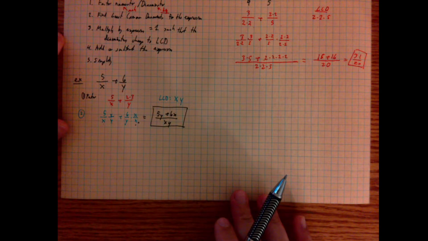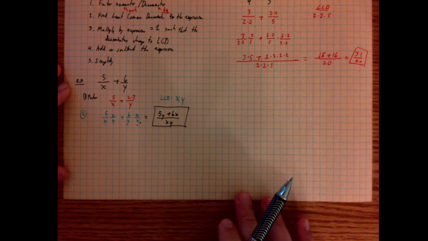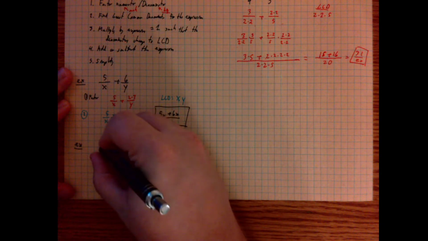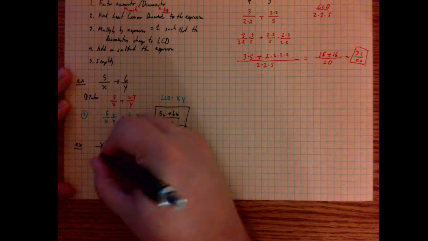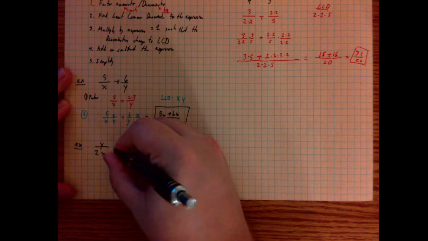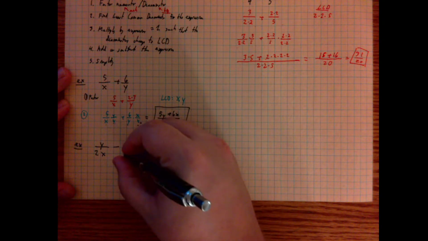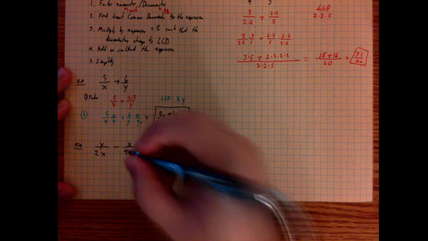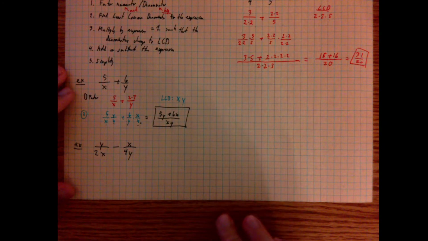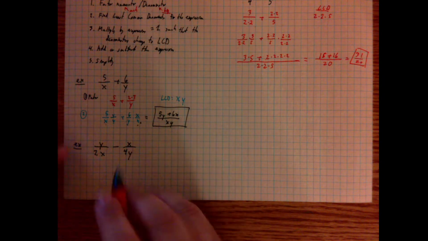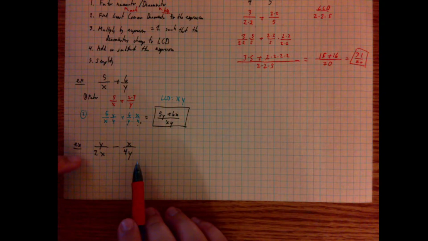Let's do one more simple example. In this case, my example is going to be y over 2x minus x over 4y. Okay, this is beautiful. All right. I want to see if I can factor any of this. It turns out factoring is not the best one for a lot of the easy problems. So let's move on to step 2.